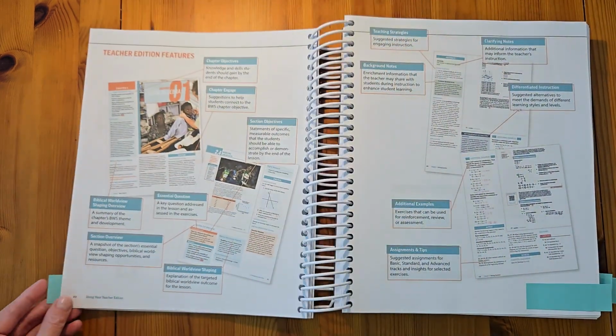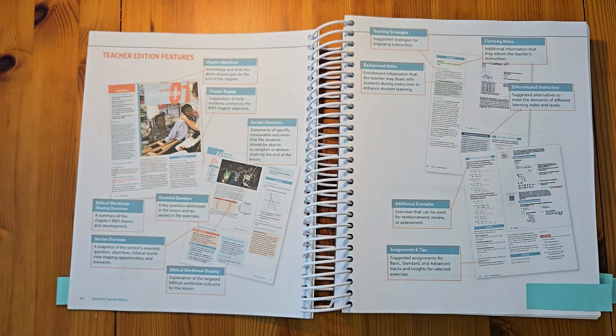Moving on. We do have some pages here about the Teacher Edition features. This will list some of the highlights of what you'll see in each of the lessons for things to look for, like your chapter objectives, your essential questions, any examples, biblical worldview shaping, and what that means for each lesson.